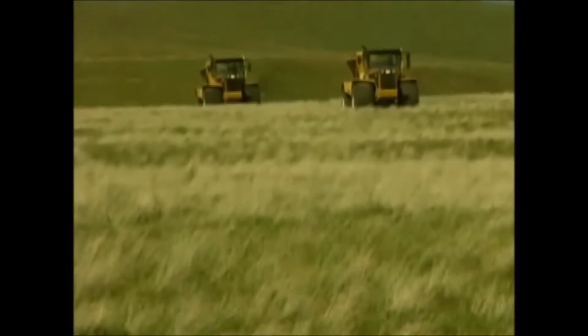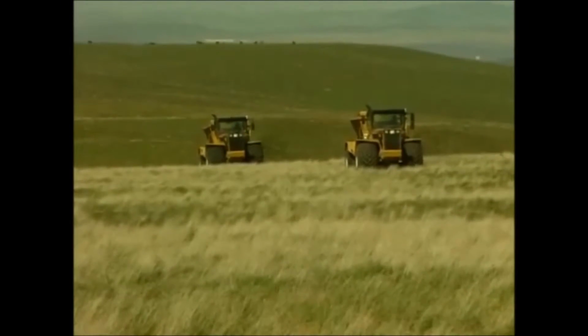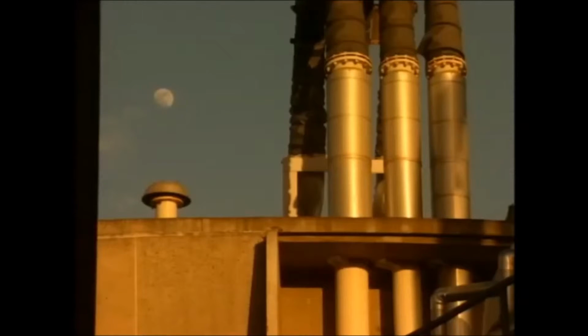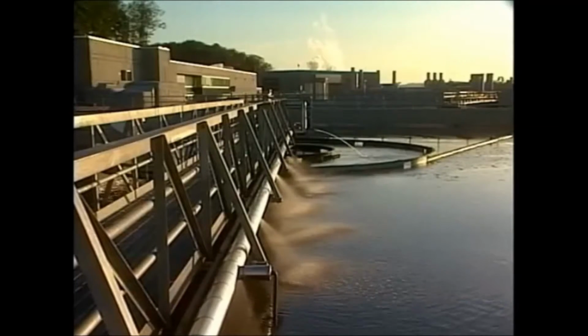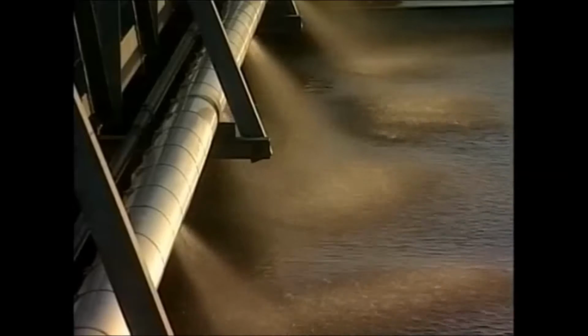Since the 1980s, the management of these organic solids has been increasingly focused on recycling. Efforts to control pollution at its source have dramatically improved the quality of wastewater coming into treatment plants. And the high-quality biosolids now produced by these plants are in great demand.